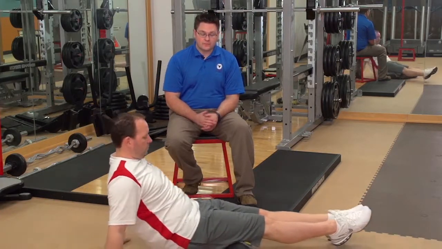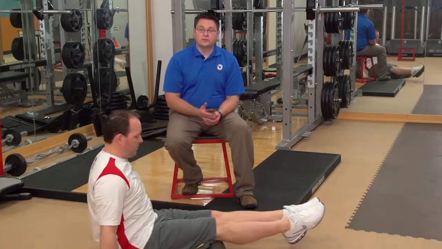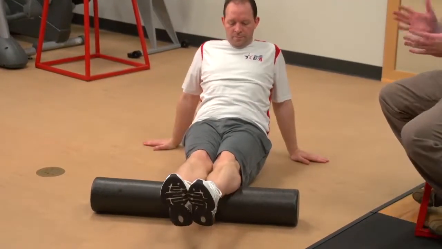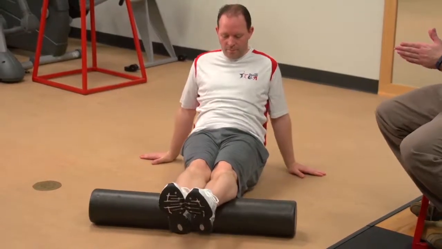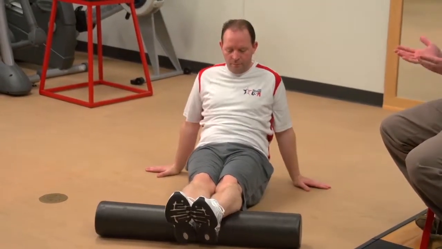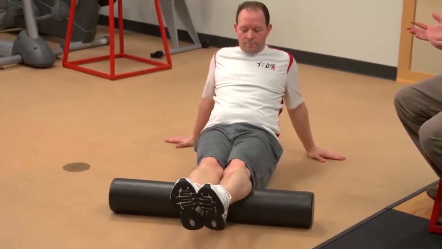We can also use the foam roller to work on the calf muscles. Working the calf muscles is important because both the calf and the hamstring muscles overlap the knee, and they can have a significant impact on how much knee bend you get in the finish position at the foul line.